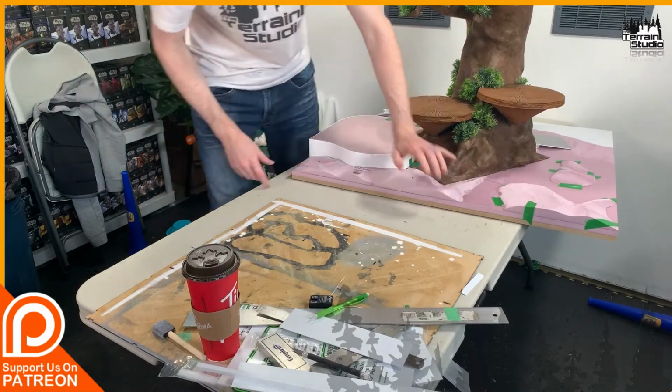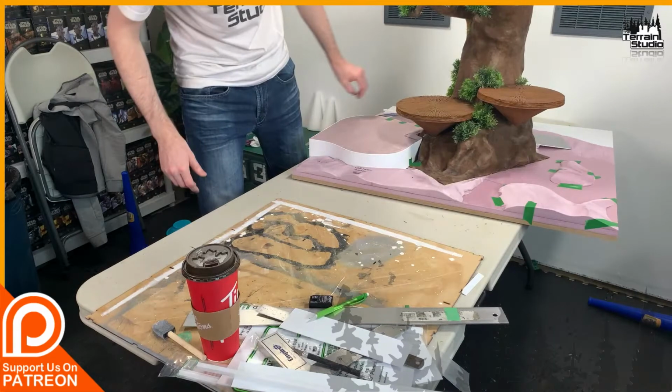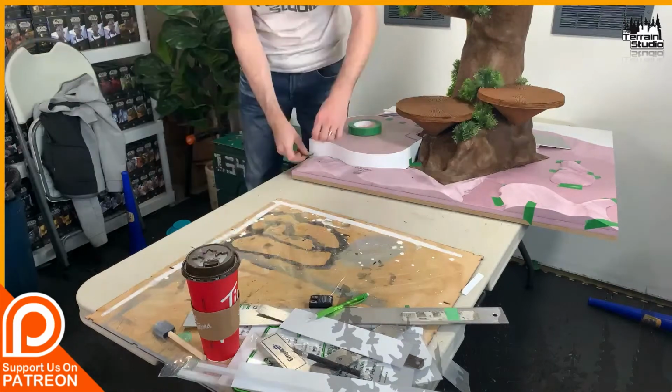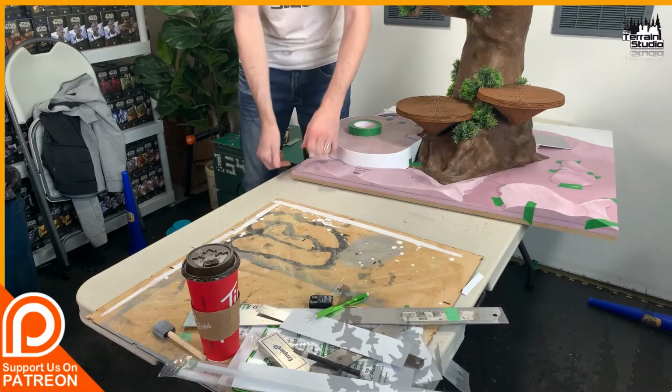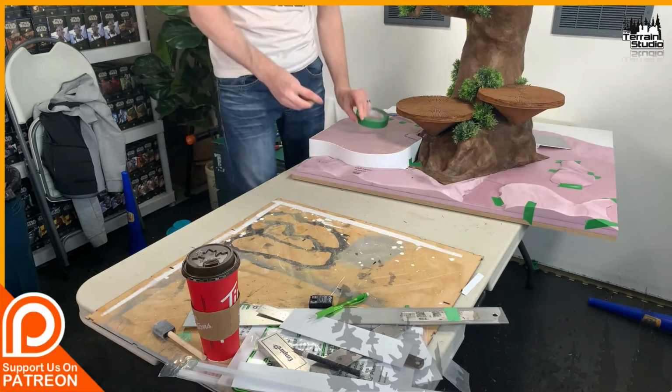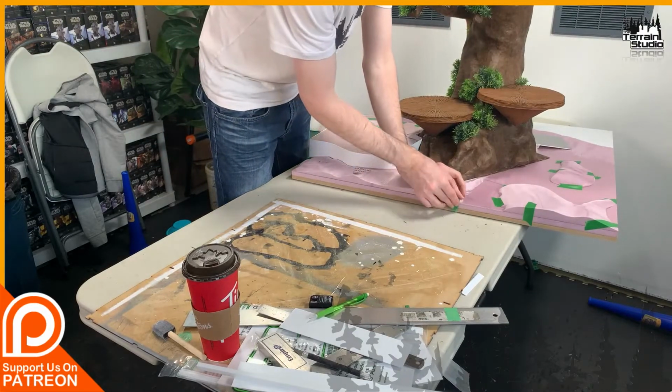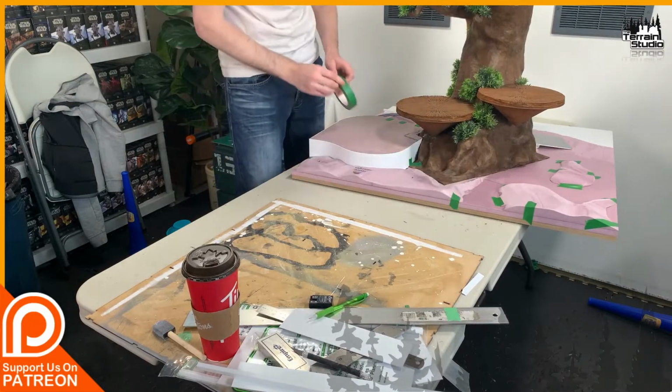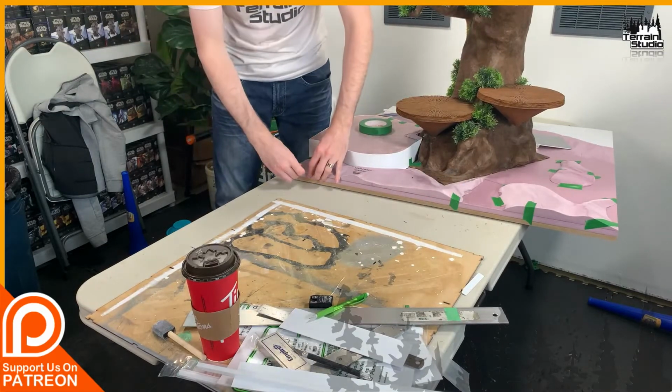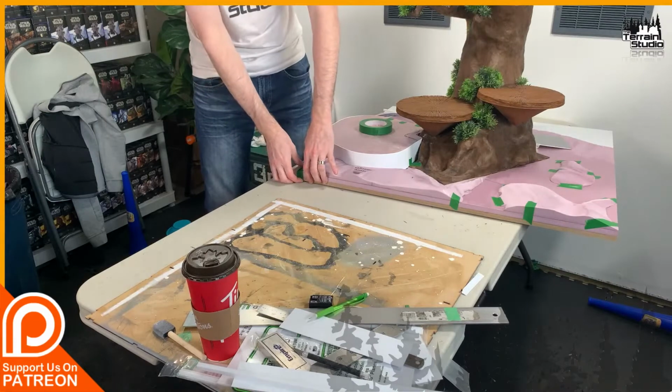It's adhered. Oh, we forgot, because of course we don't want it to fly away with a little bit of a breeze, so we're going to stick a couple pieces of tape on this to hold it down. You never know when that could delaminate.